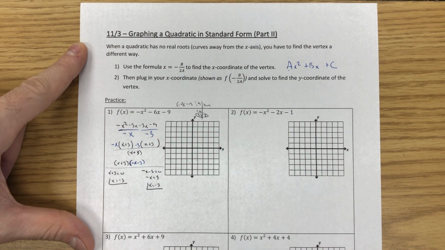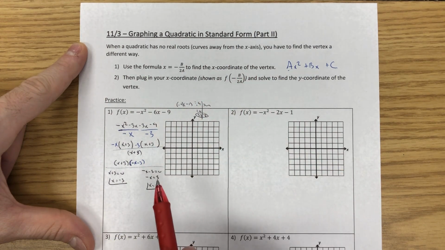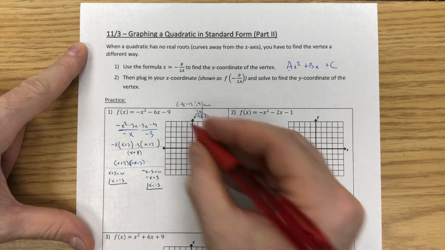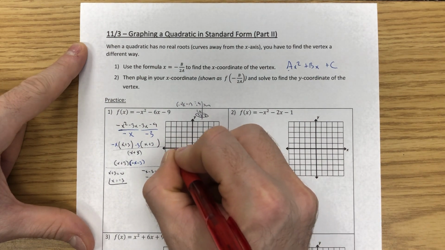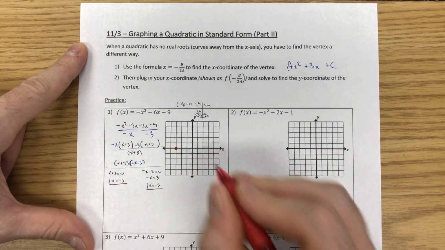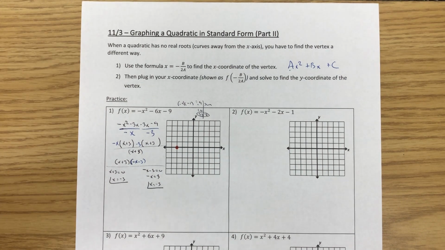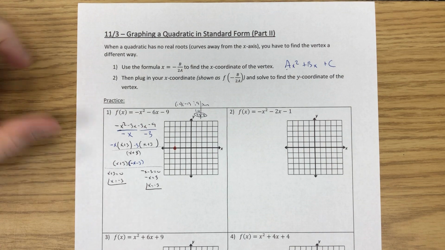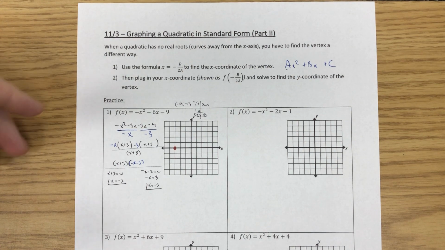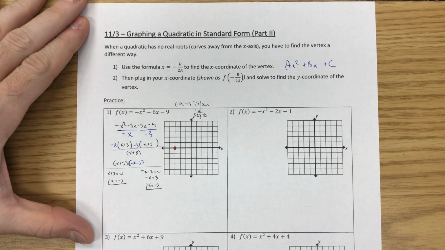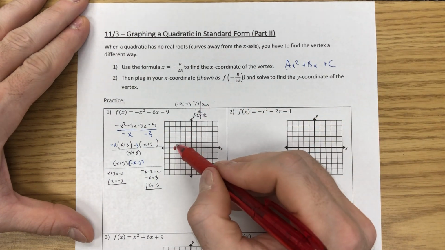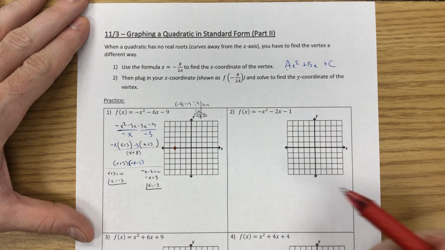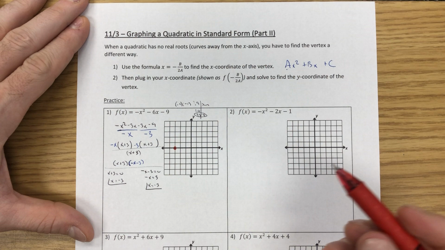When we try and graph this using the root method, which means we're not graphing the vertex, I end up with the same root. So negative 3 and negative 3, which gives us a problem because that means that that root is our vertex. This is going to curve away from the axis, and we don't know whether or not it's going to curve up or curve down, or how it's going to curve, where it's going to curve, what's going on.